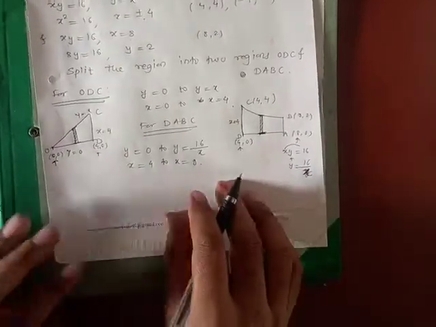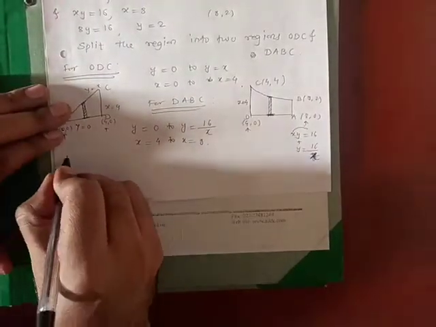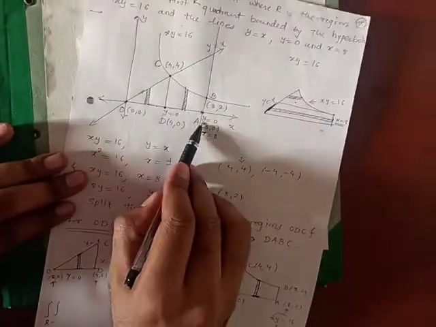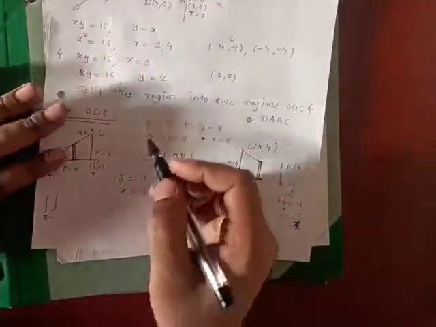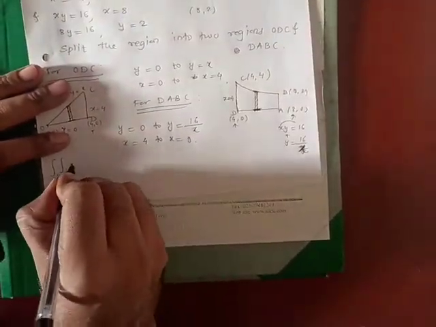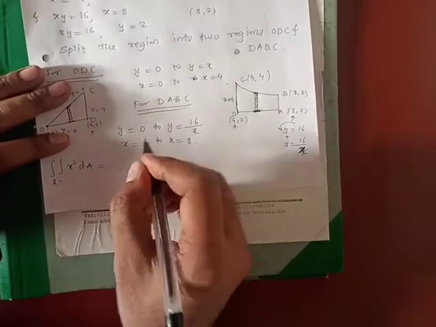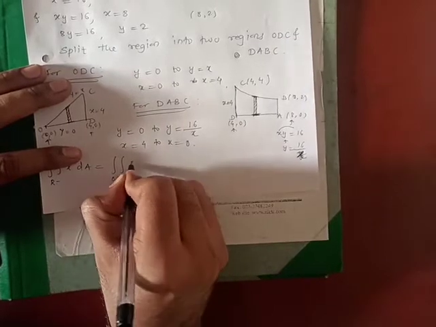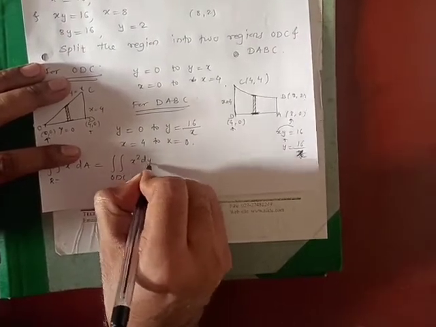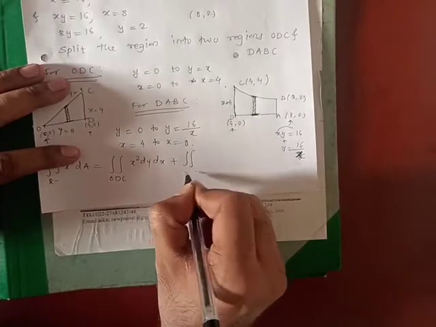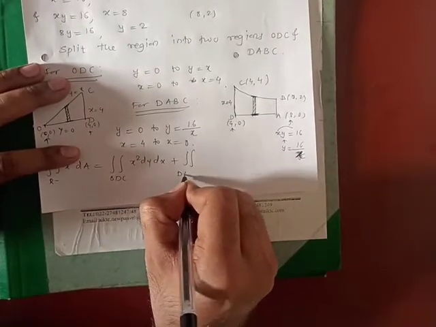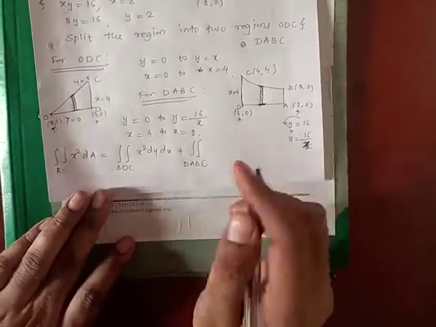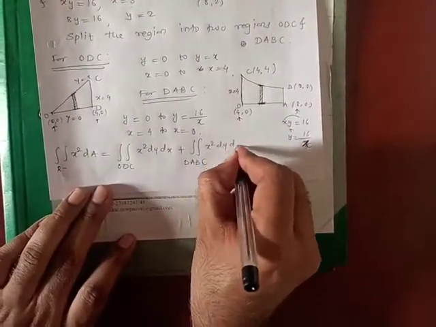And therefore the total answer for the region R, ODABC, is the double integral over region R of x square dA, which is equal to, first of all, the double integration over ODC of x square dy dx plus the double integration over DABC of x square dy dx.